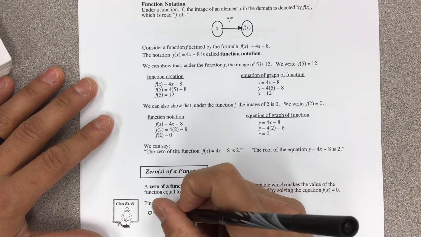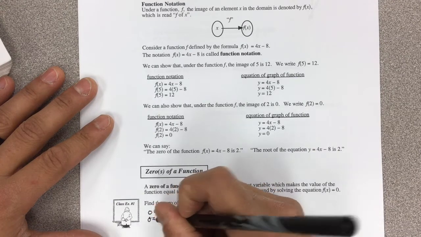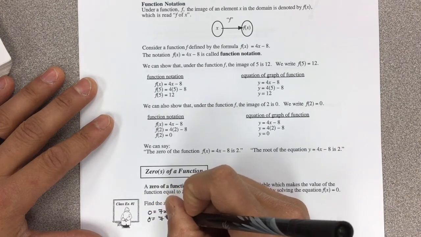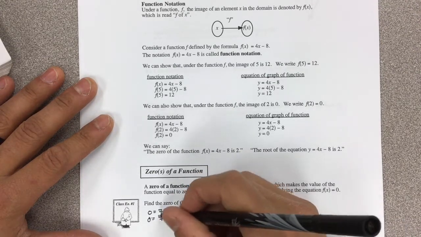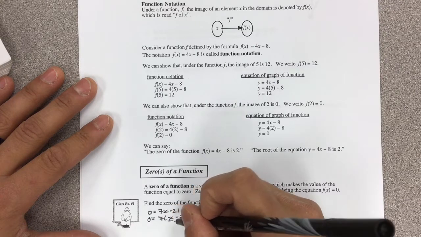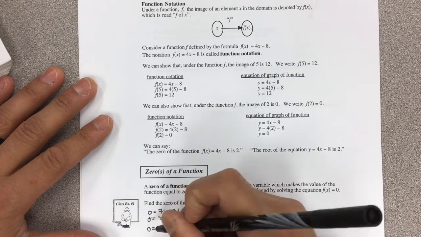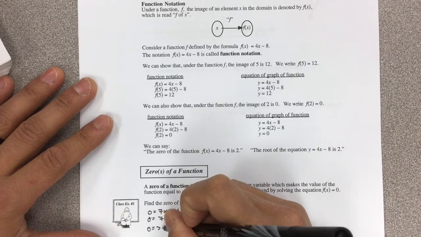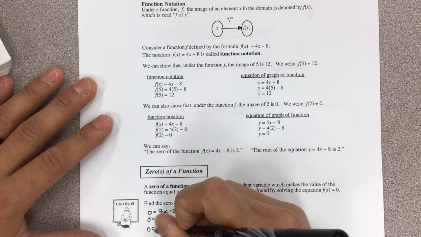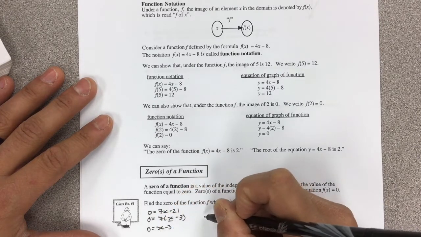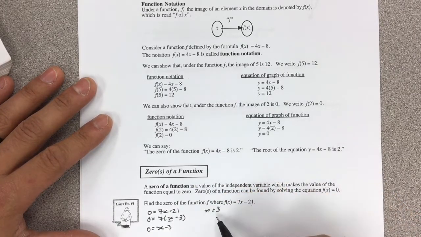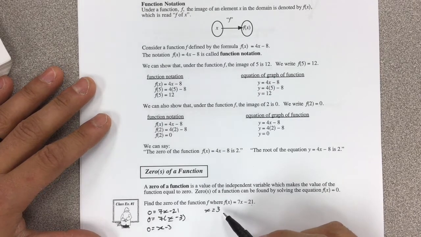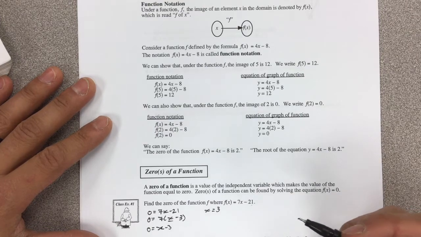If I solve for x, one way I can do that is by factoring. If I factor out a 7, I'm left with x minus 3. Finding my zero, all I would do is set x minus 3 equal to 0. Then solving for x, I get x is equal to positive 3. So the zero of the function is equal to 3.